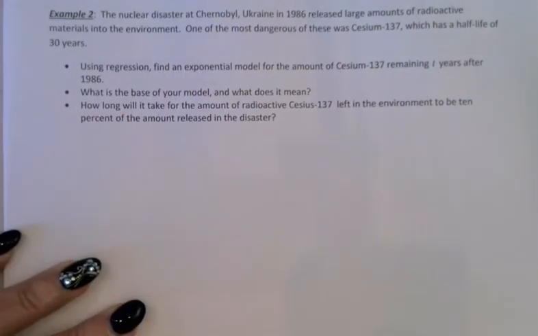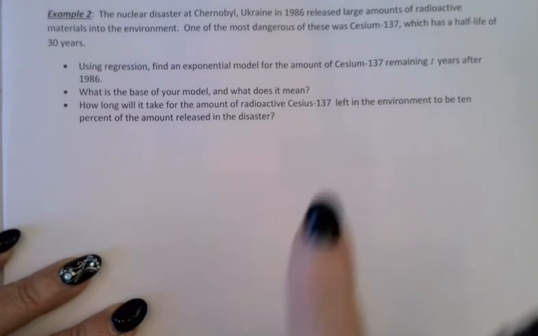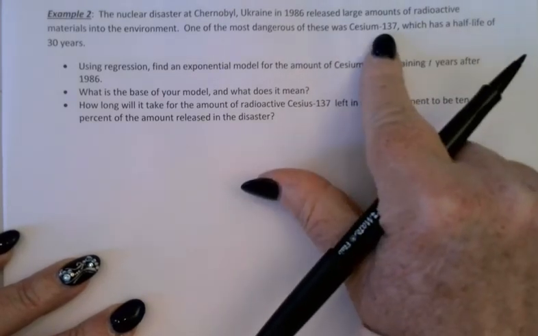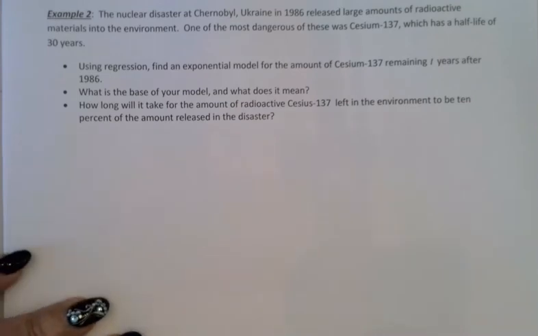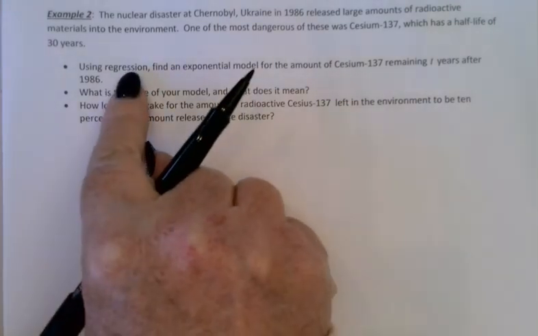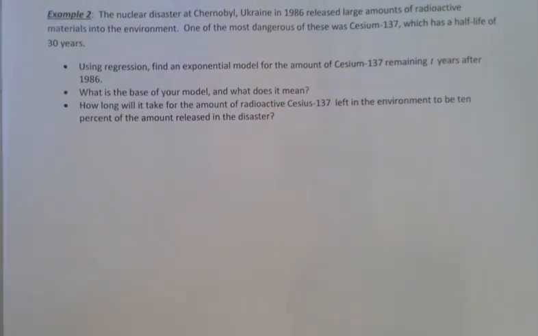The nuclear disaster at Chernobyl, Ukraine in 1986 released a large amount of radioactive material into the environment. One of the most dangerous was cesium-137, with a half-life of 30 years. This time we're being asked to do our modeling using regression and find an exponential model for the amount of cesium-137 T years after 1986.